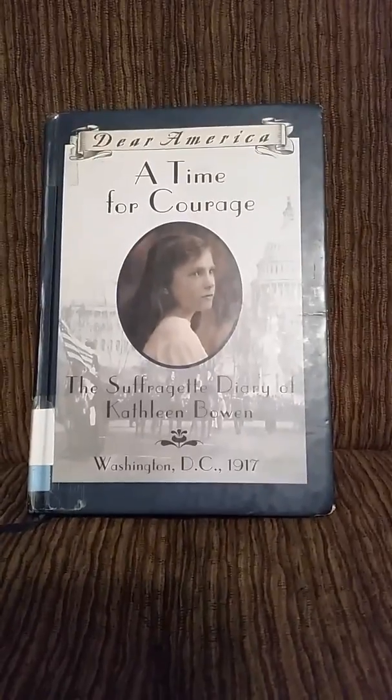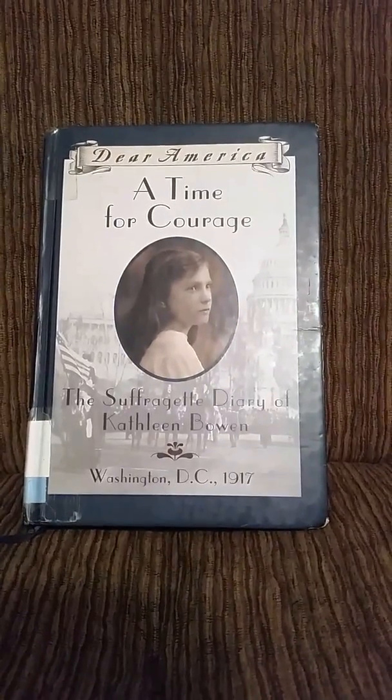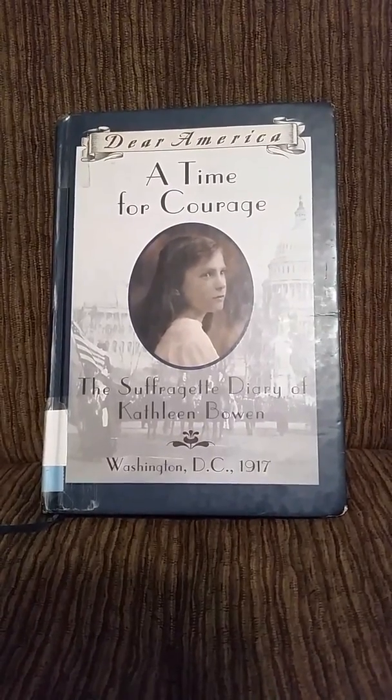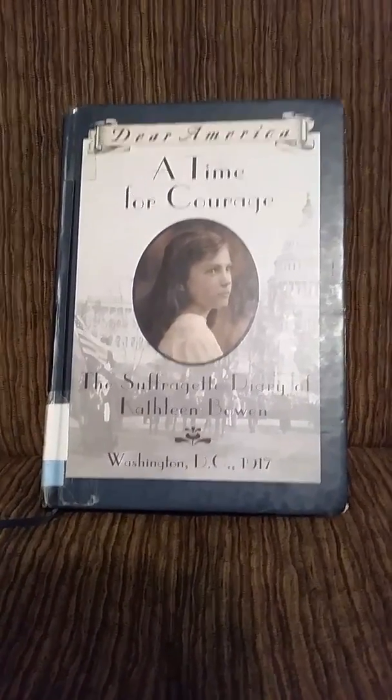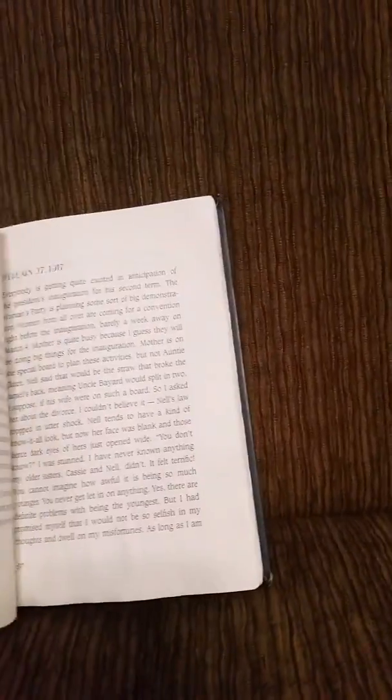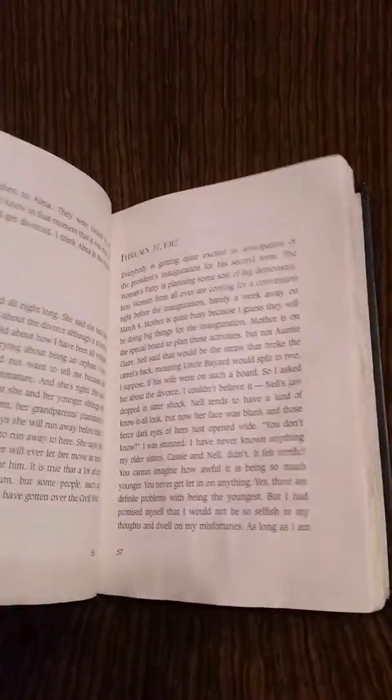And finally, this book is from the Dear America series. It's called A Time for Courage, The Suffragette Diary of Kathleen Bowen. And this book is by Catherine Lasky, and it's written, of course, in a diary form.